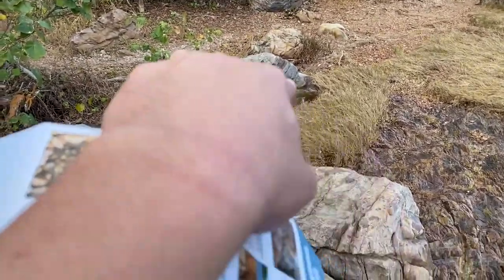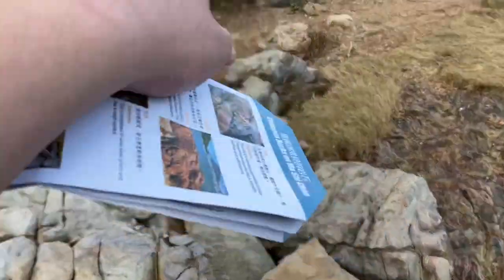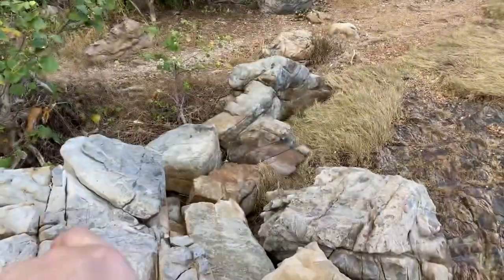And then you can see this one forming like a fault, okay? Forming like a dike-like pattern.